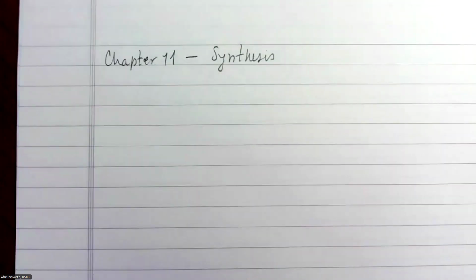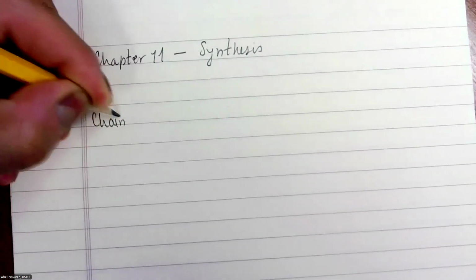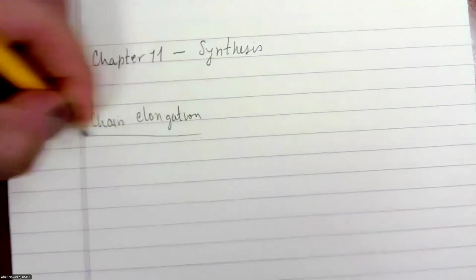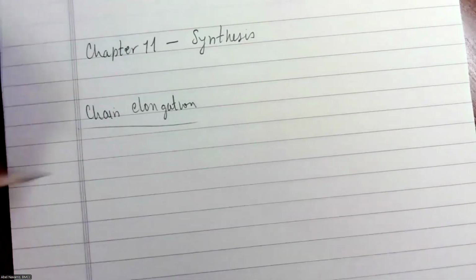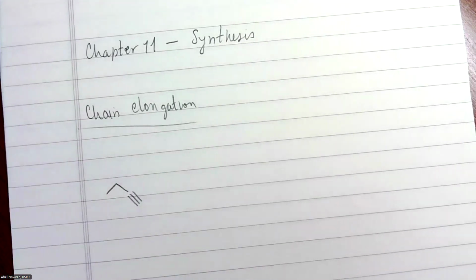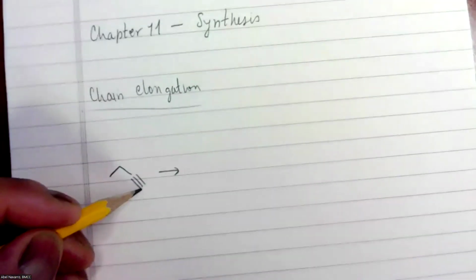Okay, so let's do it by hand, so you guys know that I'm always a hands-on approach. Things that we will use a lot in this chapter is chain elongation. What does chain elongation mean? Meaning that I need to grow my chain of carbon. So for that, you guys will need an alkyne. Remember that the alkyne has a hydrogen here.